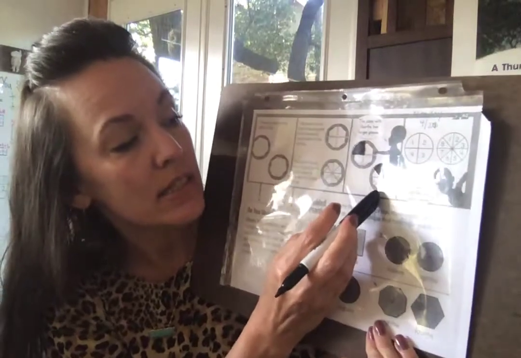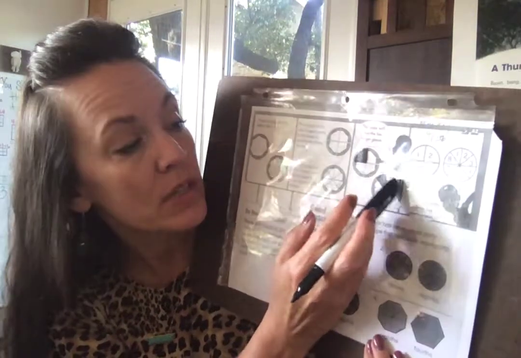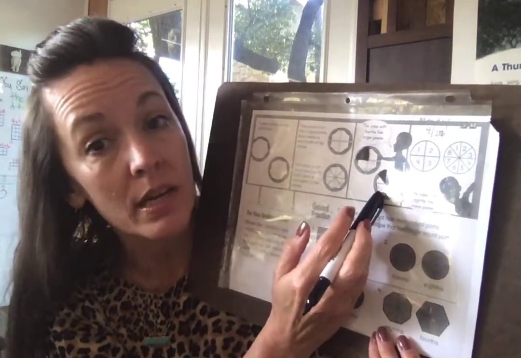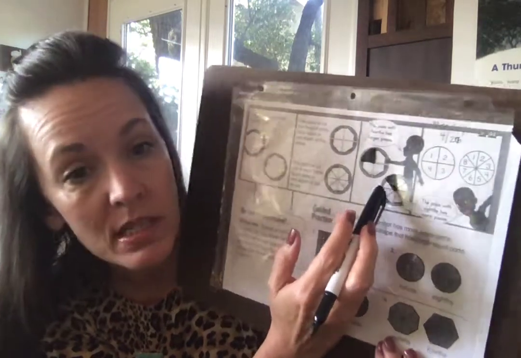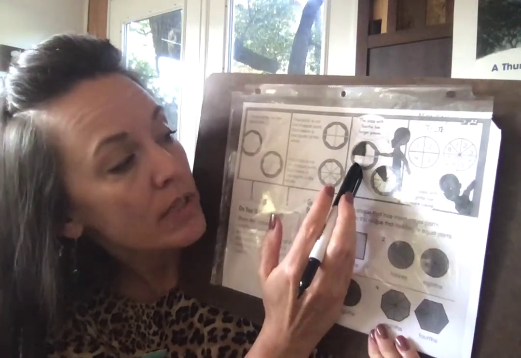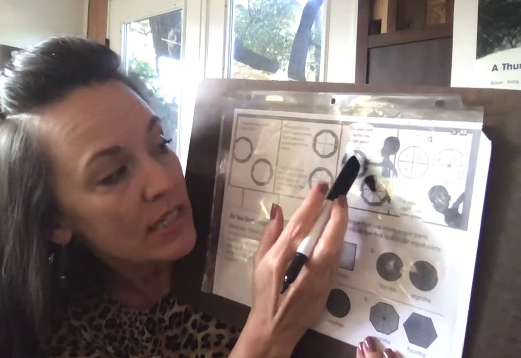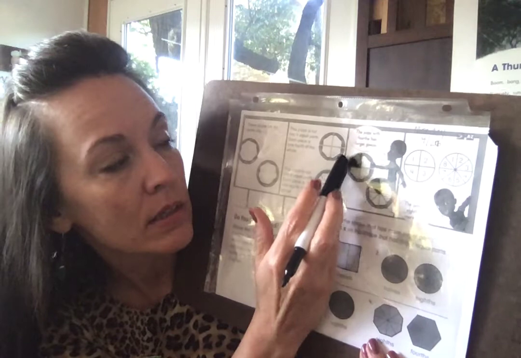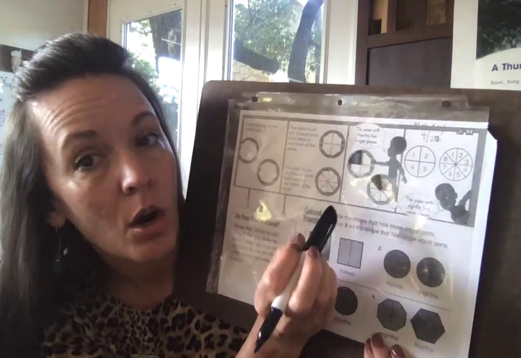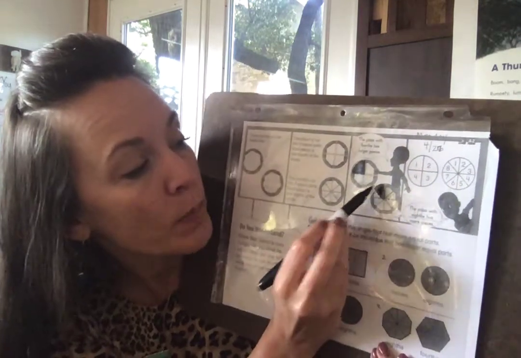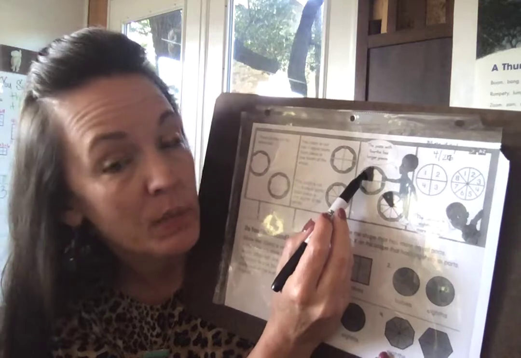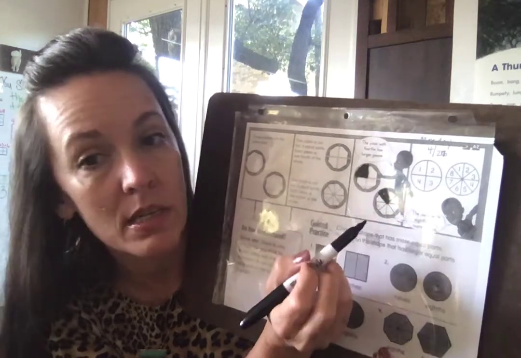If you said eighths has more pieces, you're exactly right. Because we took the same size pizza and we cut it into 8 pieces. So there are more pieces here. But since I cut it into 8 pieces, that means each piece is smaller. So there are more of these, but the pieces are smaller. So let's think about this. This one actually has less pieces, but what can you tell me about the pieces? That's right, the pieces are bigger. Okay, so if I cut the pizza into more pieces, each piece is smaller. If I cut the pizza into less pieces, then each piece is larger.